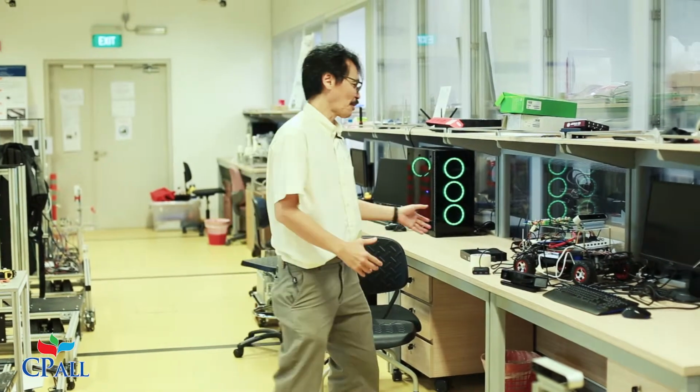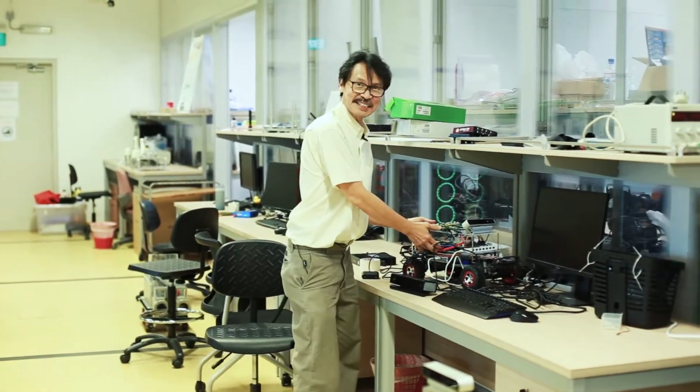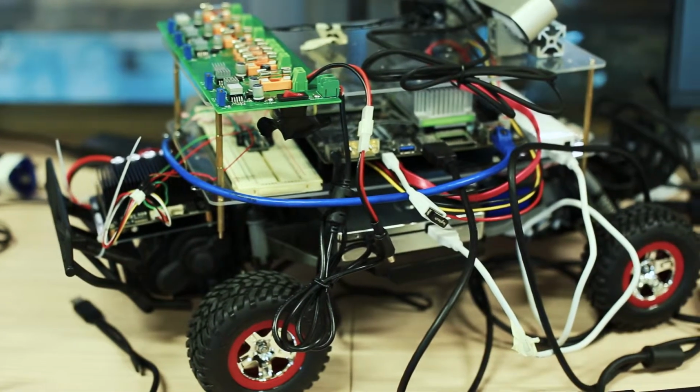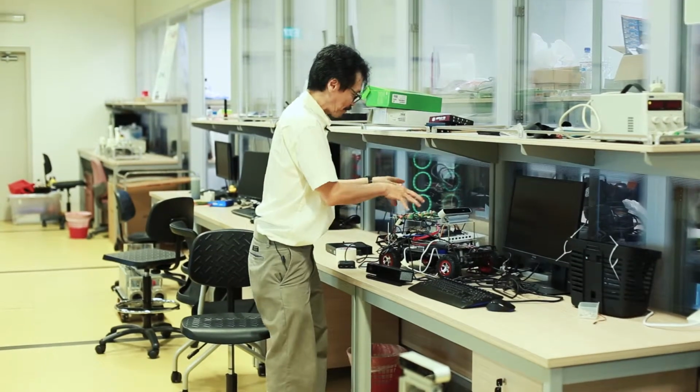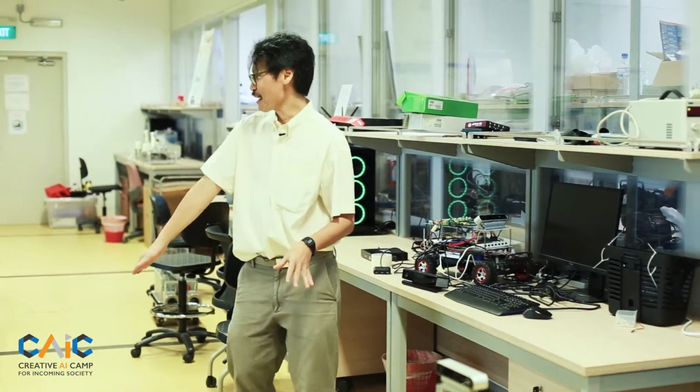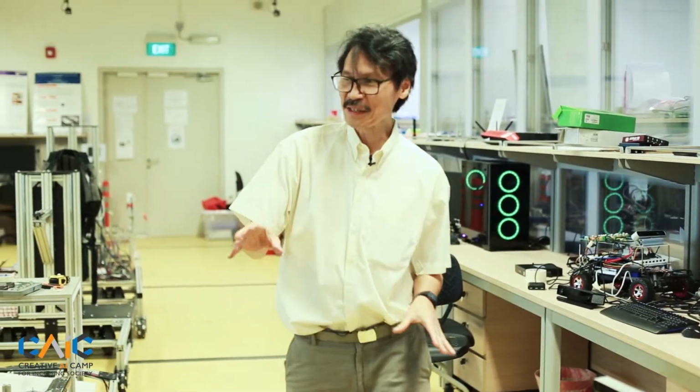If you want something smaller, you can have something like this, like a toy car. The computer is there, the camera is here, and it's all moving by itself, and can go around this lab, can do things like this. But robots are not only about vehicles, it's also about arms.